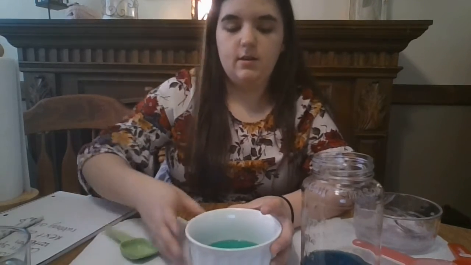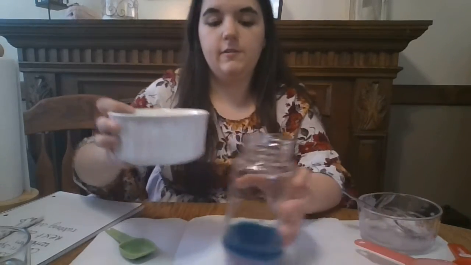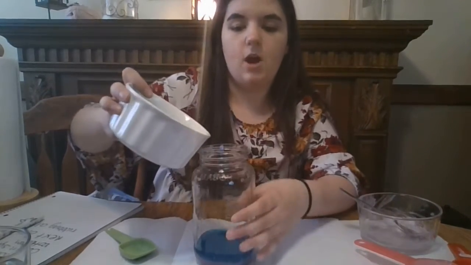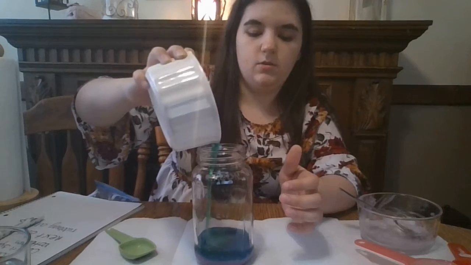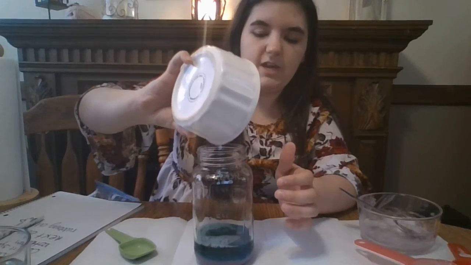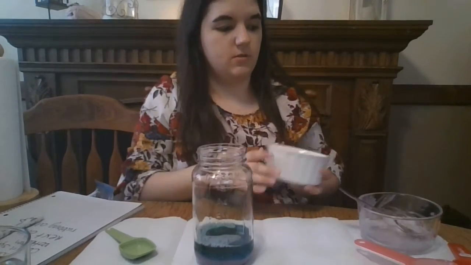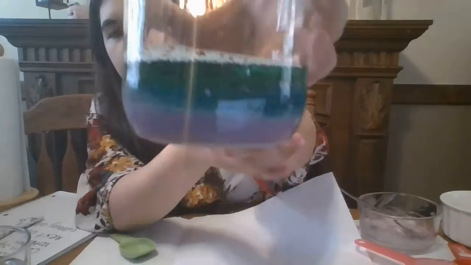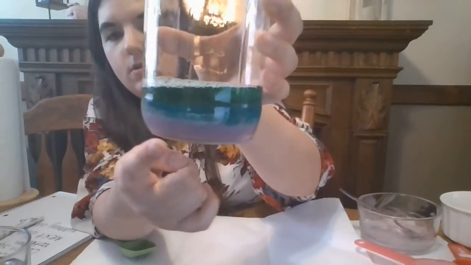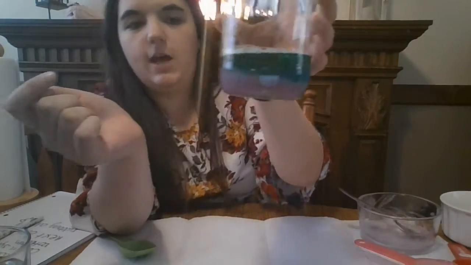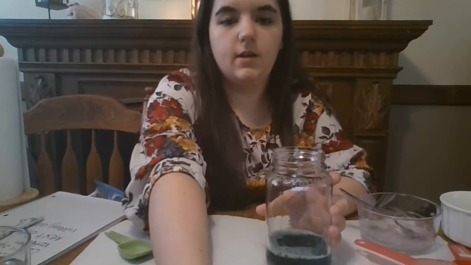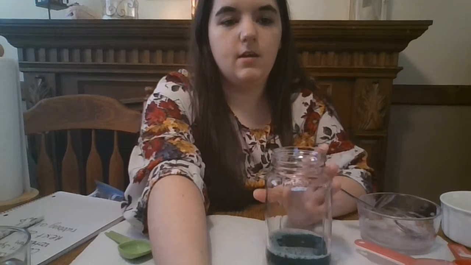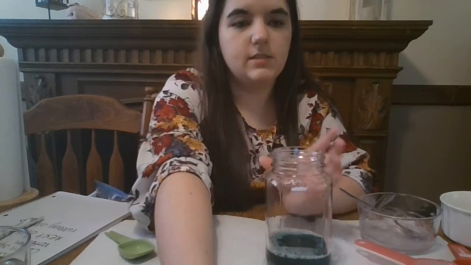Alright. And then you're going to do the same thing. You're going to carefully pour this green liquid on top of the blue. Ooh. It's okay if it gets a little bit sudsy and it looks like it's going down through, but it will rise up above the blue. So now you can see the purple, the blue, and then the green on top. Very good. Alright. And now we're on to the next step.